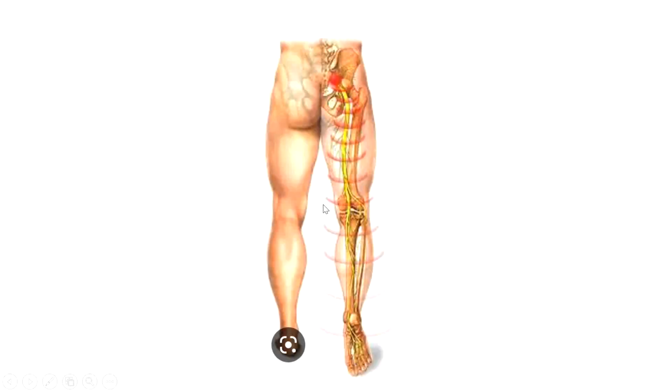Common peroneal nerve. So this is the posterior part of thigh, the popliteal fossa, posterior part of the leg. Here the nerve of the posterior part of thigh is sciatic nerve. The nerve comes from lumbosacral plexus.